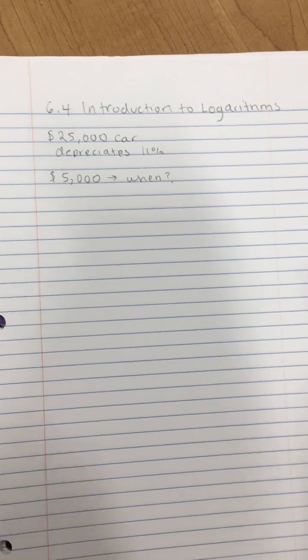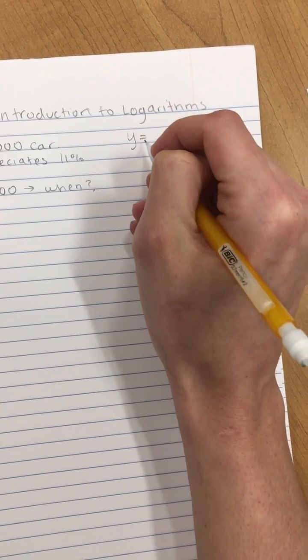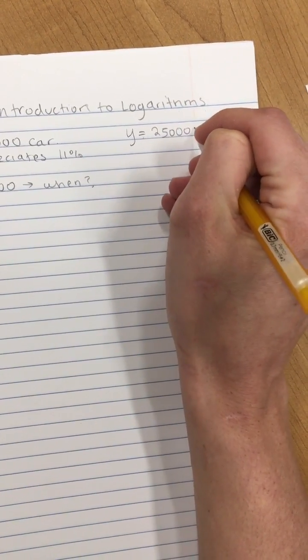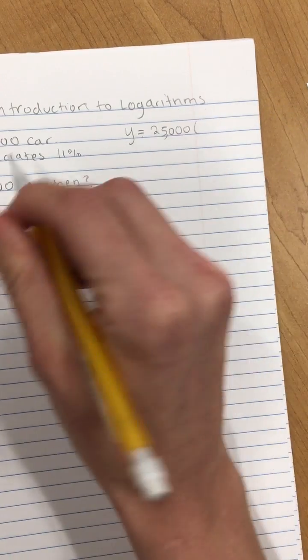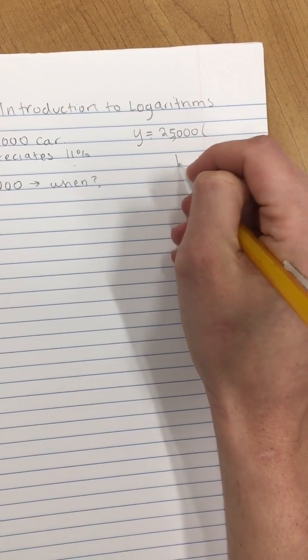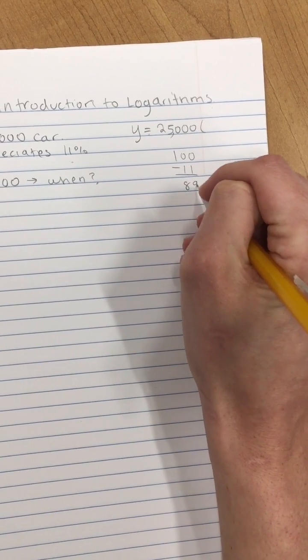So if you remember from exponential equations, we can set up our own exponential equation. We know our starting value is 25,000. And because it's depreciating at 11%, that means my rate is going down by 11%. So 100 minus 11 gives us 89, right?